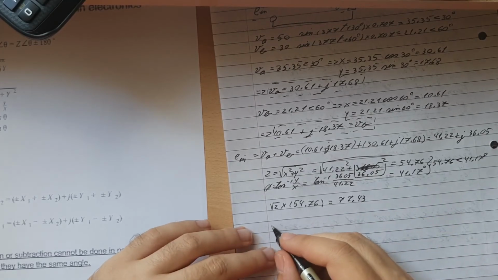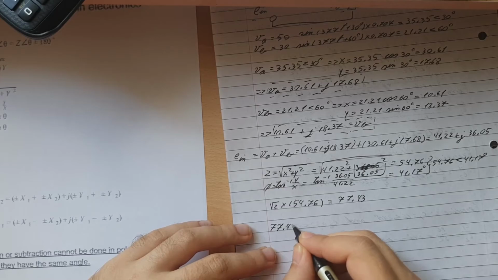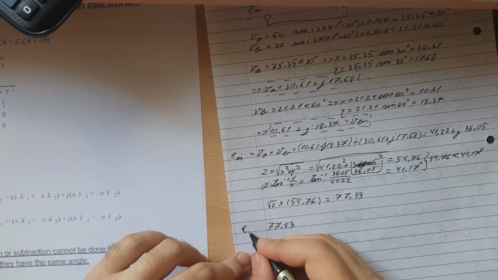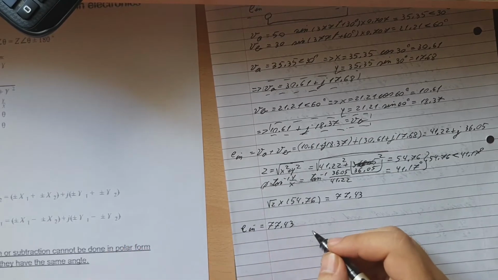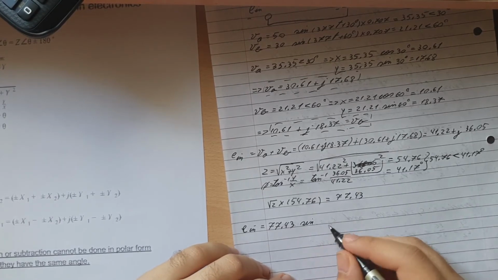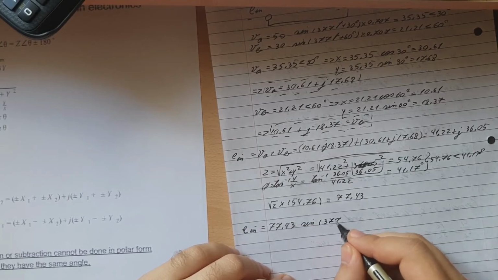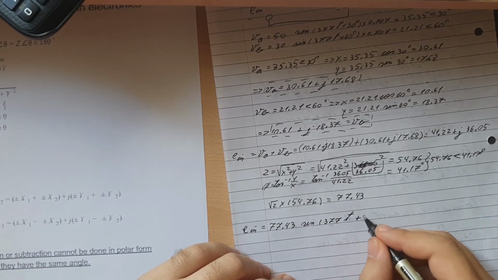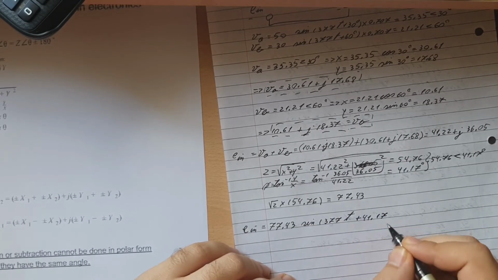And there you have it: EN, the total voltage, is equal to 77.43 sine of 377t plus 41.17 degrees.